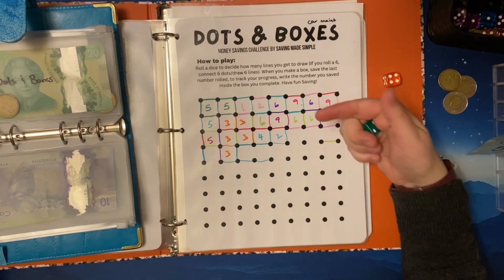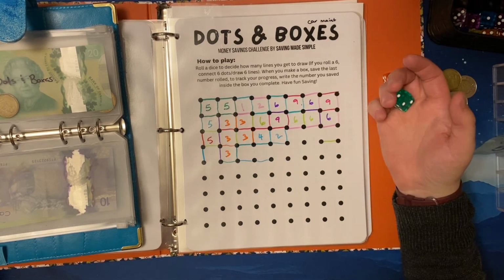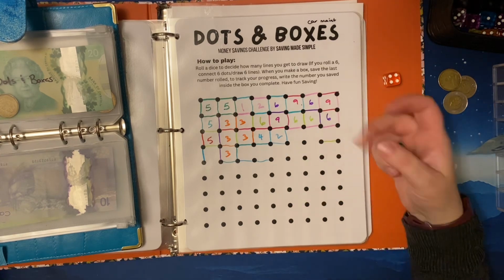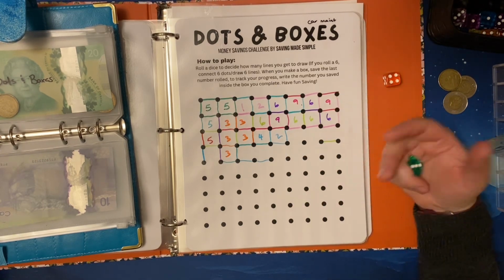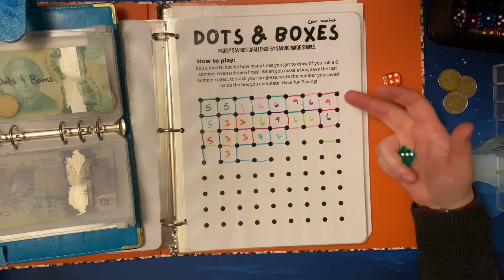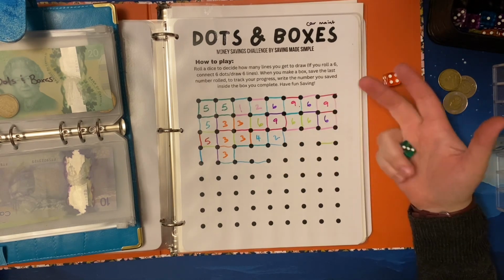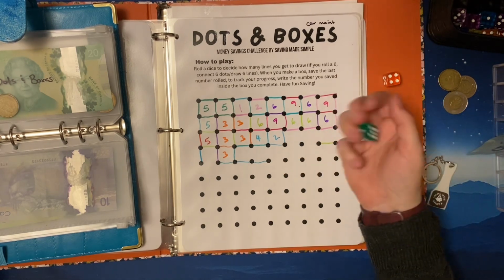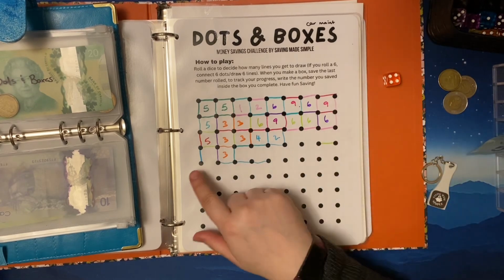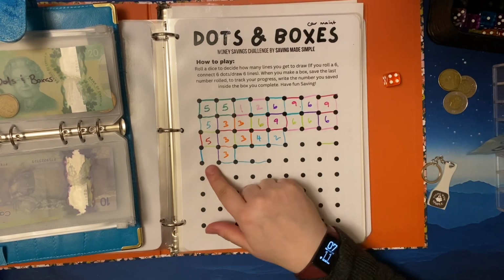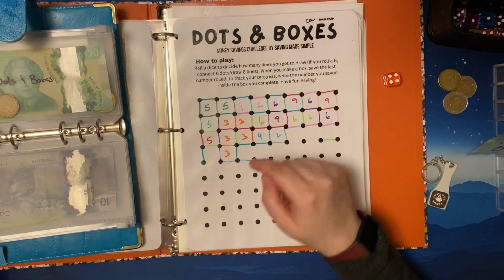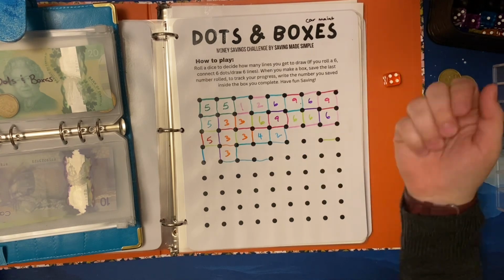It's up to me if I want to fill in any boxes, because as of right now, I don't have a bunch of lines drawn. So it is possible that I can just draw lines and not have to put any money in. So if I roll, say, a 4, I'll draw 4 lines, and if I fill any boxes, those boxes are going to be worth $4 each, or whatever the dice shows.